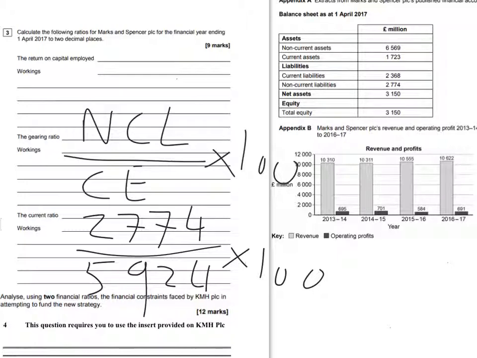So the final answer is 46.8%. So this means that of all the money that's been invested into this business for growth, expansion, existence, of all the capital that's been invested, 46.8% of it comes from external sources of finance, such as bank loans. Because it's under 50%, we refer to this business as being low geared.